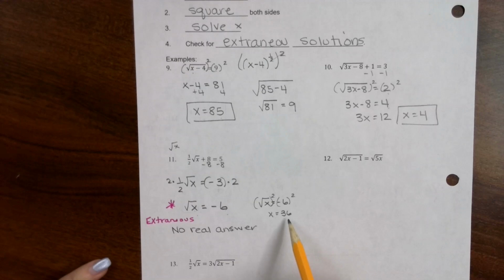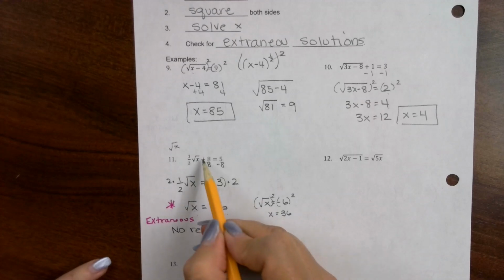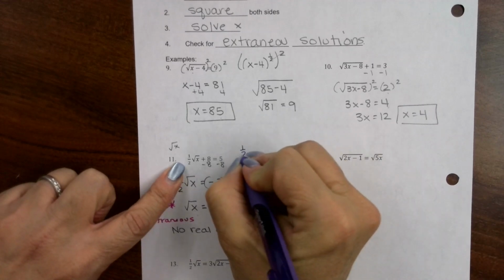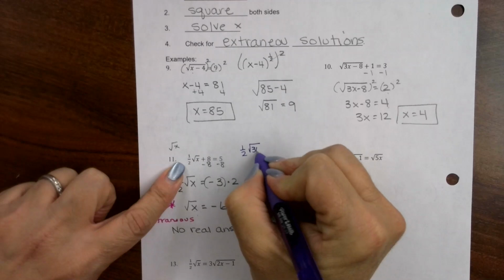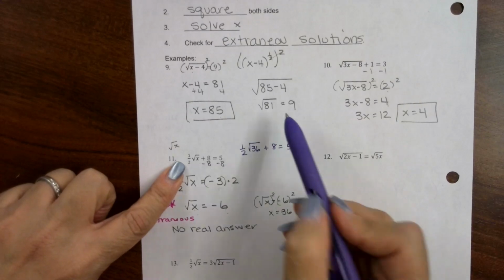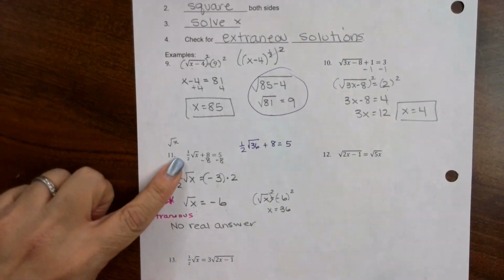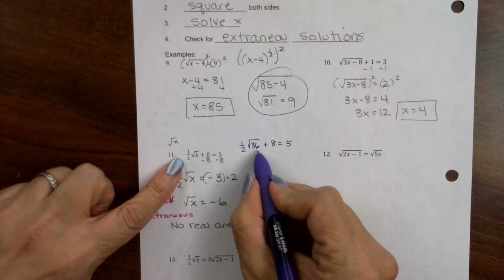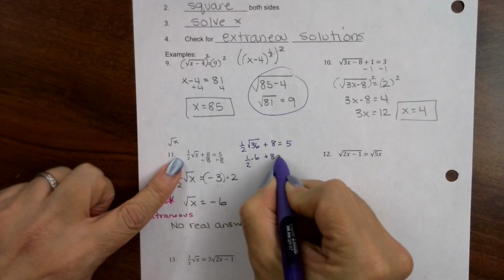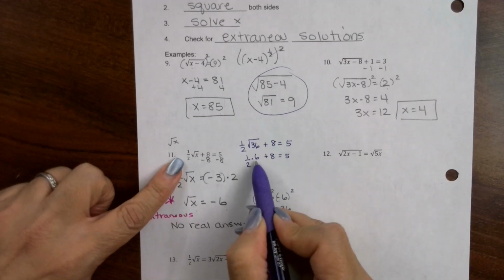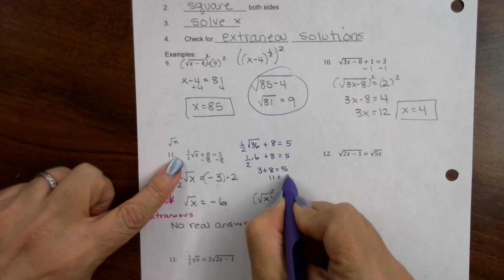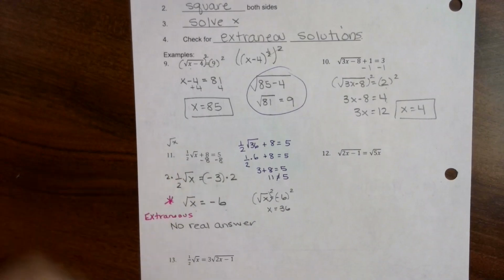And so if I took that value and I plugged it back in, this is what I would have. Let me work it up here. So I would have 1/2 times the square root of 36 plus 8 equals 5. Now, up here, I proved to you how that works. So the square root of 36 is 6. So I would have 1/2 times 6 plus 8 equals 5. Well, 1/2 of 6 is 3. 3 plus 8 equals 5. And this is not true. 11 does not equal 5.